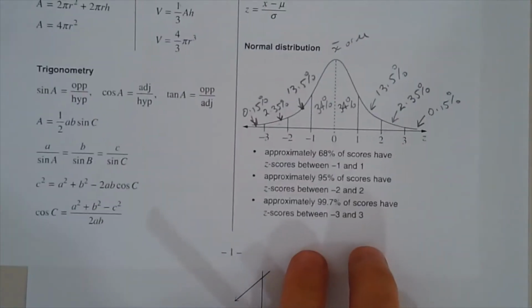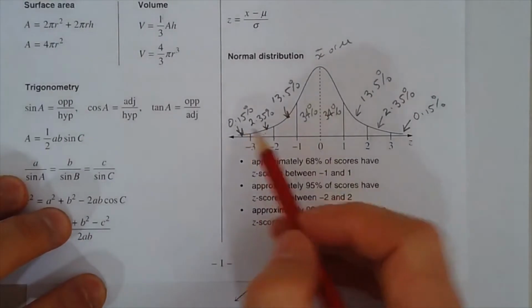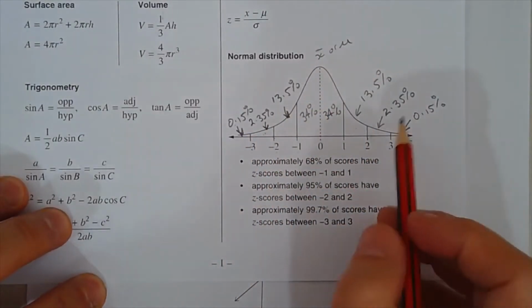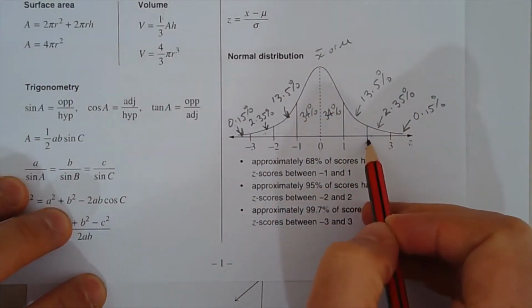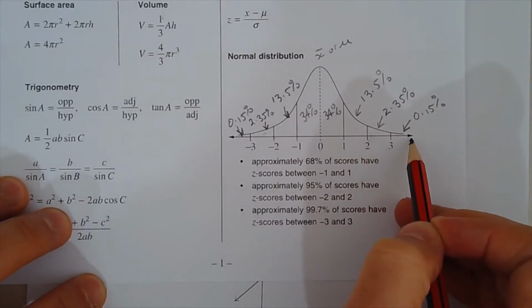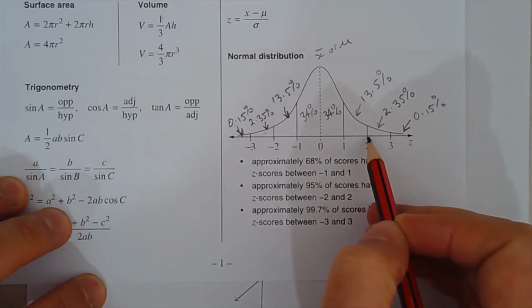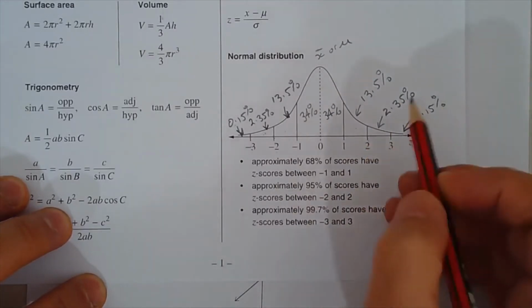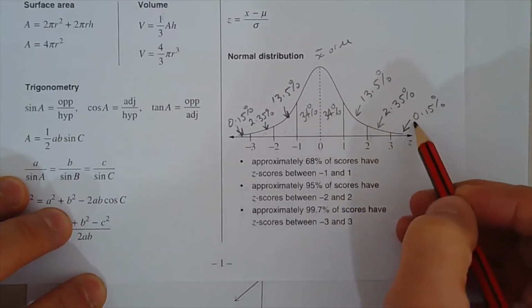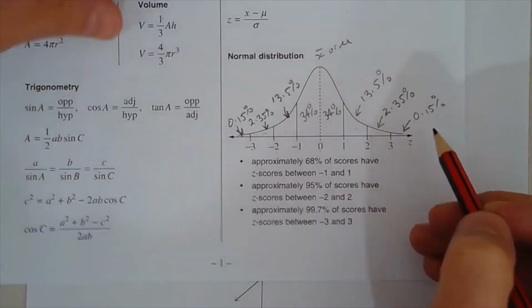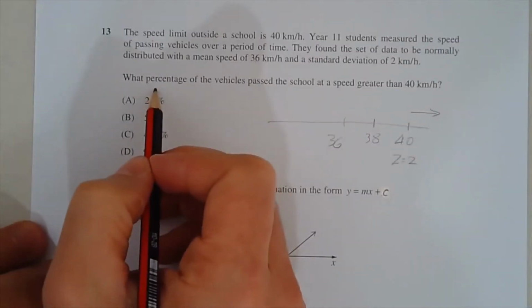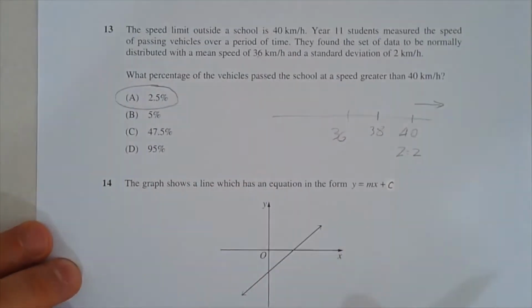Now, it's always a good idea to fill this in at some point. Z score of 2 or more. Okay, so that corresponds to 40 kilometers an hour or greater. So it's going to be 2.35 plus 0.15. That's going to be 2.5%. Option A.